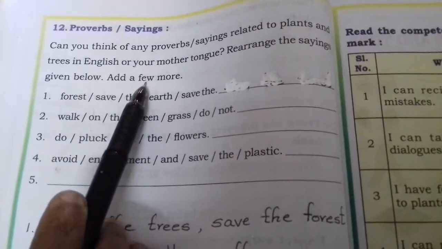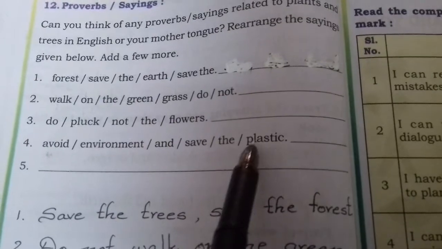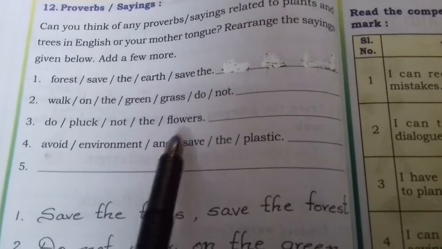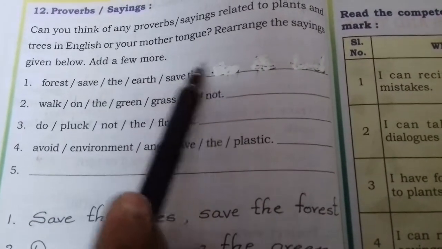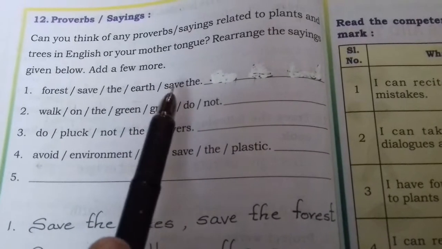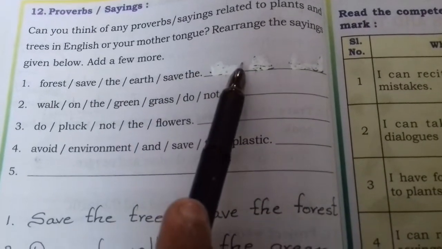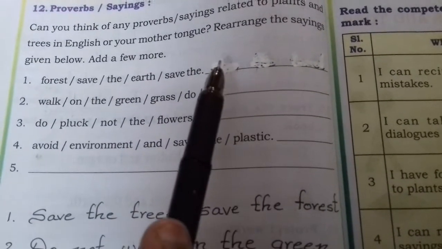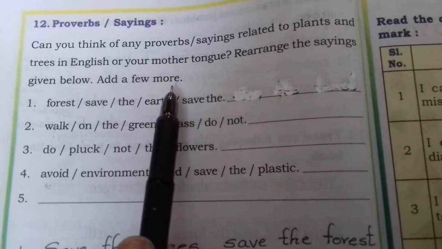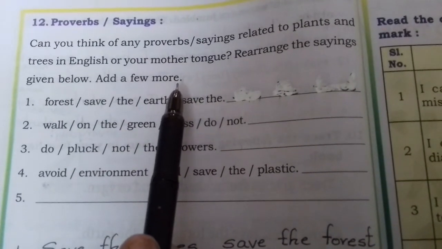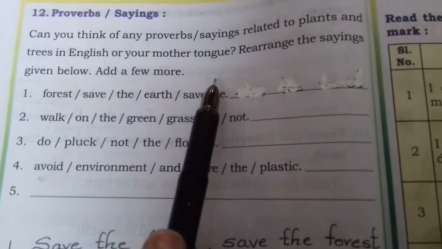Now what it says is, there are 4 proverbs here, which are all jumbled. What we are supposed to do is, these proverbs that are jumbled, first of all we should arrange them in a correct sentence and then write it down in this blank. And secondly, it says, add a few more. Any other proverbs that you know or your parents know, ask them, relating to plants only, children. Plants and trees. Okay, children? Find out and write it.